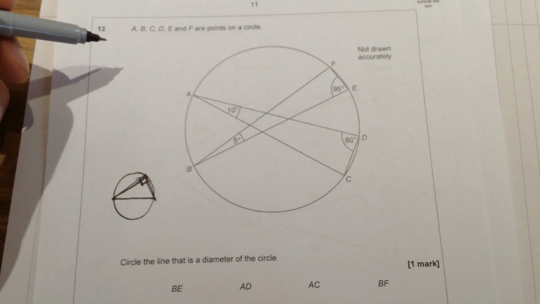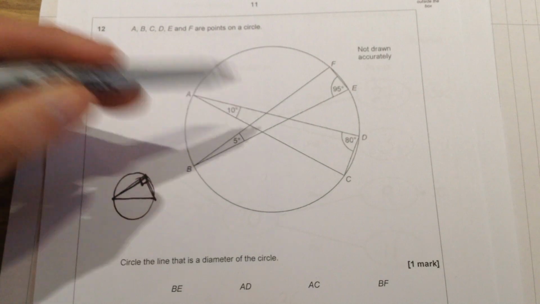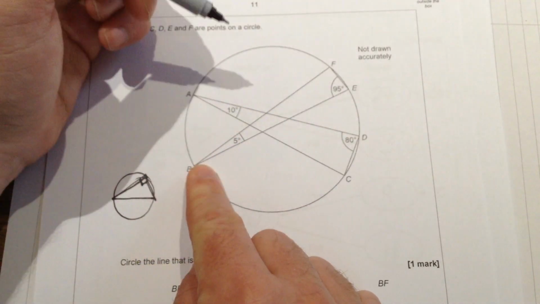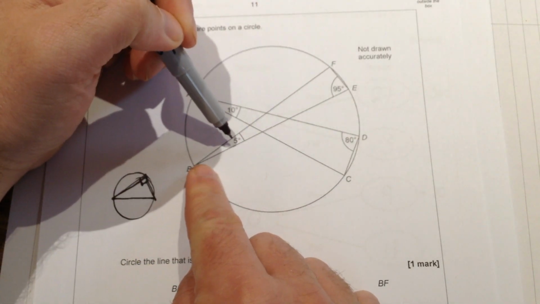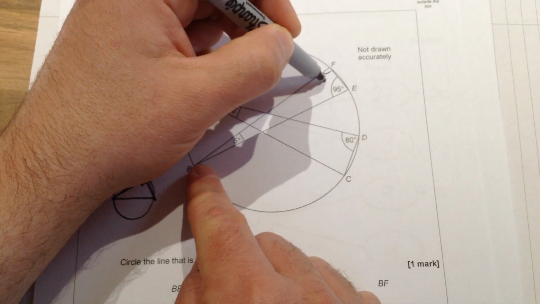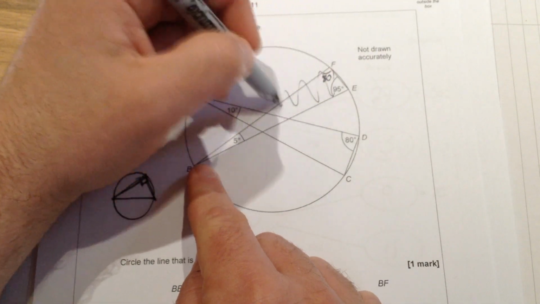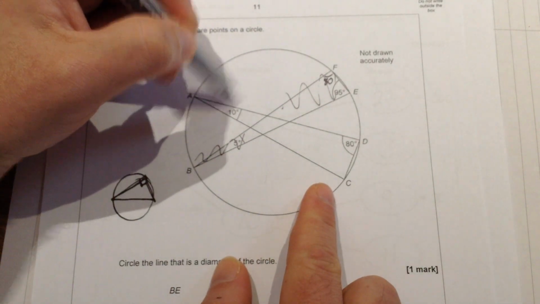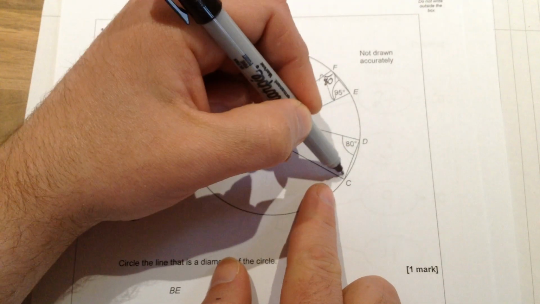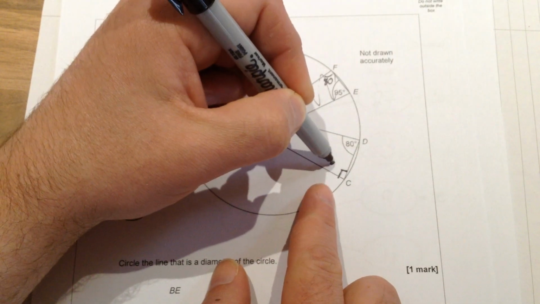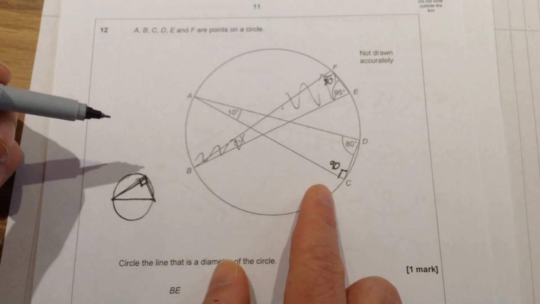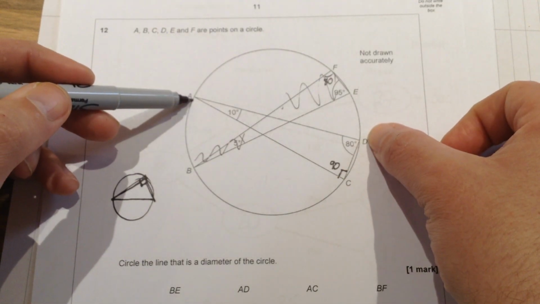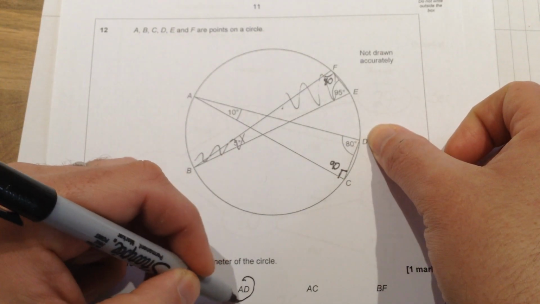So we need to find out which of these two triangles has a right angle in it. If we start with this one here, B, E and F, 95 and 5 make 100. So this angle up here is 80. So straight away it can't be anything to do with that triangle. Let's check with this one. 10 and 80 make 90. Therefore this angle here would have to be 90 to make it a triangle. If this is the right angle, that tells me that AD must be a diameter. So we would circle AD.